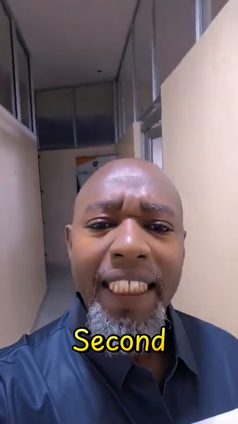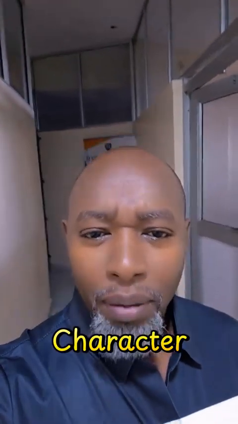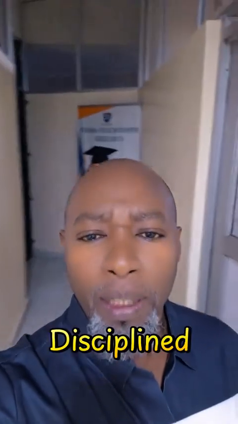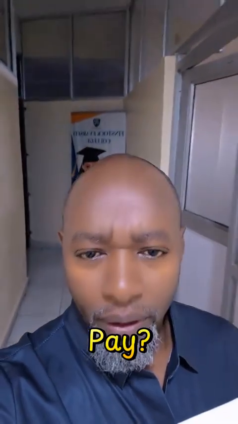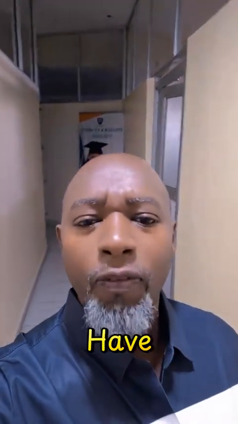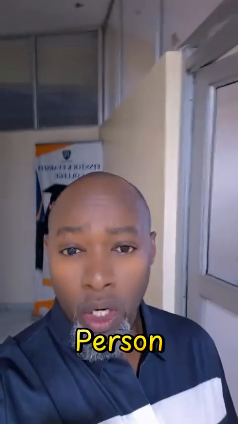Now, the second C is called character. And character basically tells us about who exactly are you as a business owner. Are you disciplined enough to pay? Do you have incidences whereby you have defaulted in the past? Can we be able to look at your records and see to what extent you delay the payments, the loan payments, and so on and so on? And this is a good indicator of the kind of person you are.